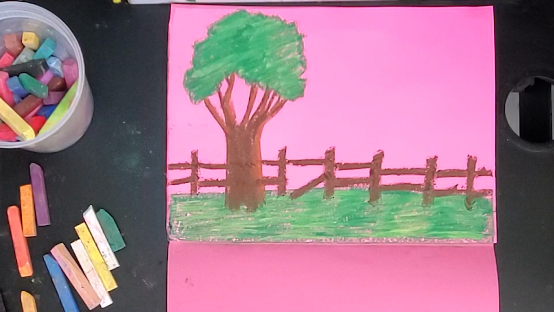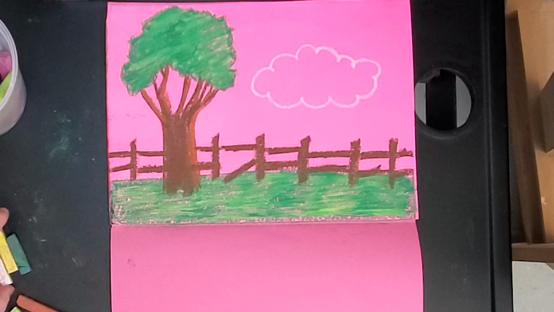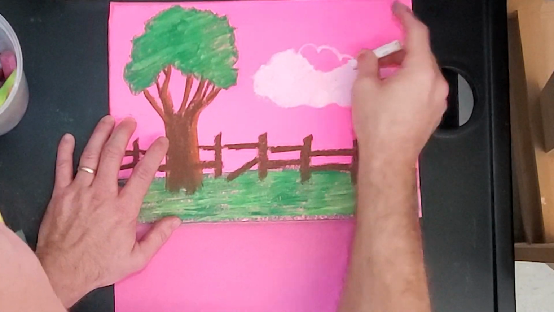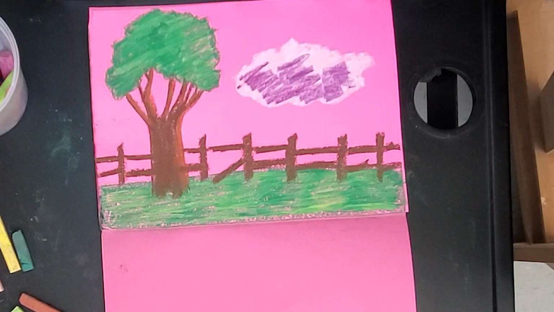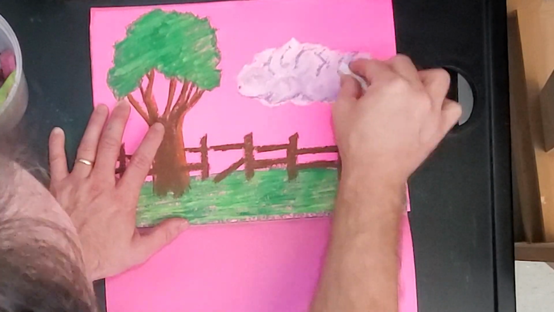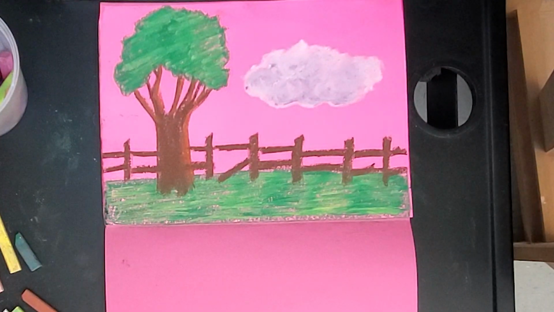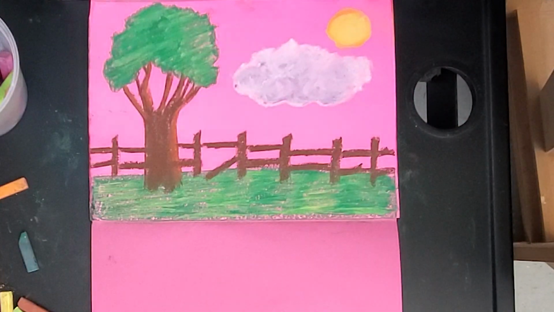Next, I'm going to add a cloud. I'm going to color it white. I think an all white cloud is very cartoonish, so I'm going to go in and scribble some purple or some dark blue on the bottom half of that white cloud. And now that's too dark, oh no. So I'm going to color white on top of that. So it's like a white, purple, white sandwich. And then I'm going to add the sun. And then I'm going to spray everyone's picture, just like that.